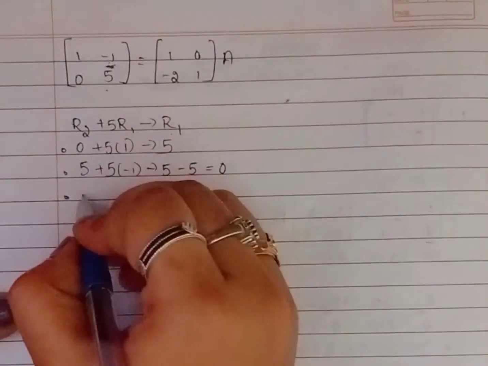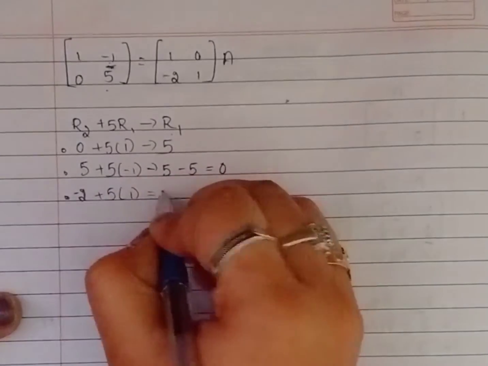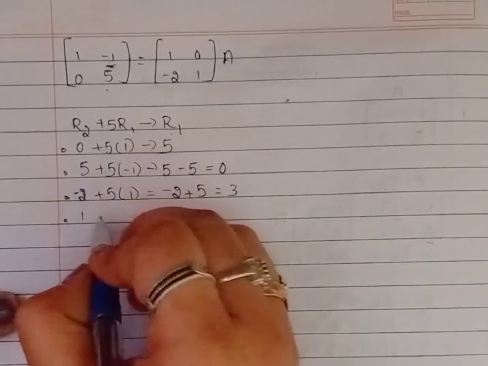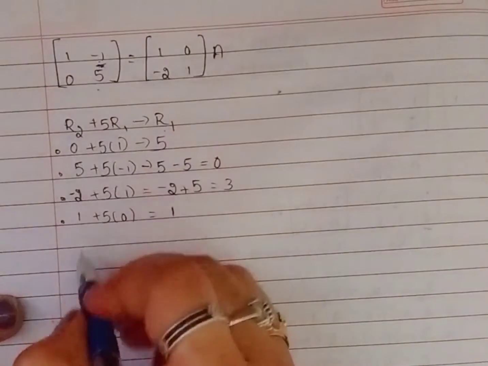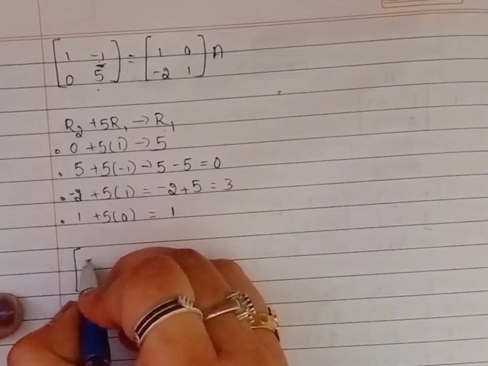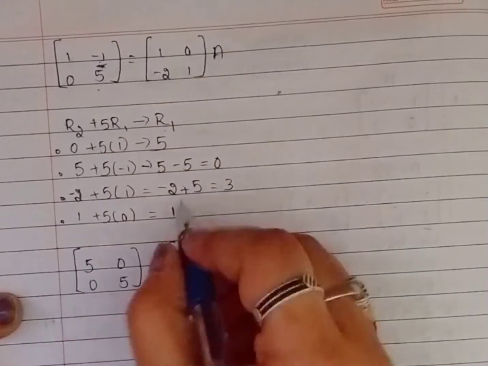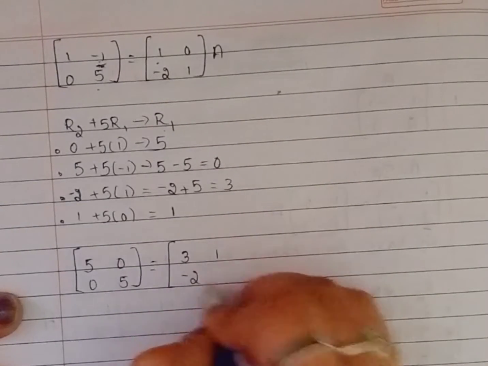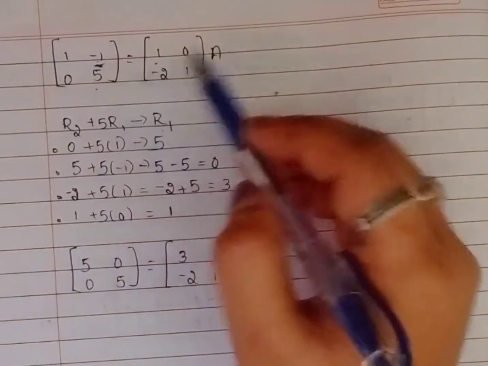Next is this one: minus 2 plus 5 into 1, minus 2 plus 5, which is 3. Next is 1 plus 5 into 0, which gives 1. So now this whole matrix changes into [5, 0; 0, 5], which is equal to [3, 1; -2, 1] into A. So we have changed the off-diagonal elements into 0.